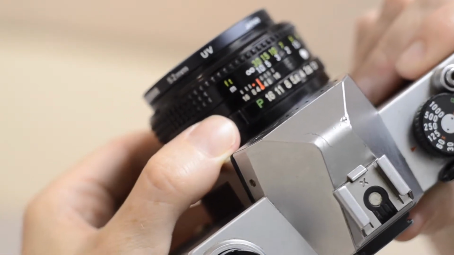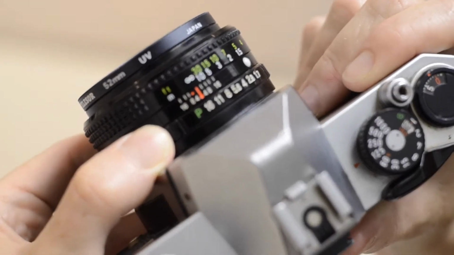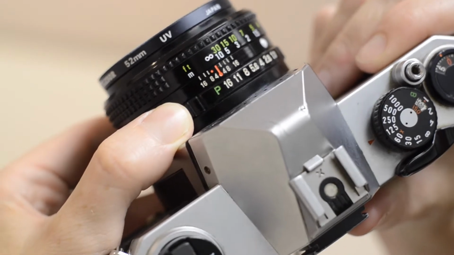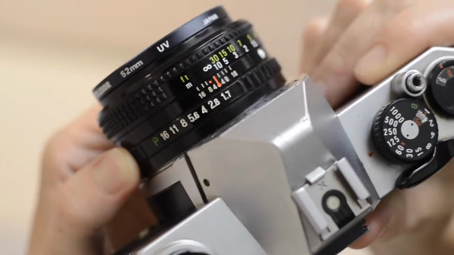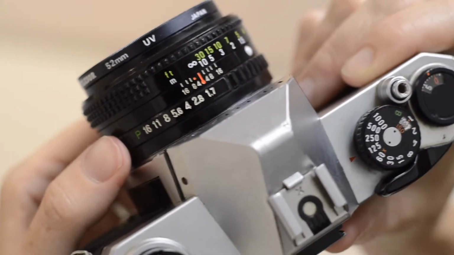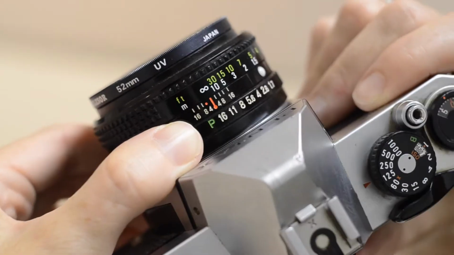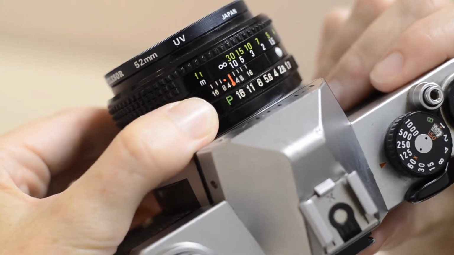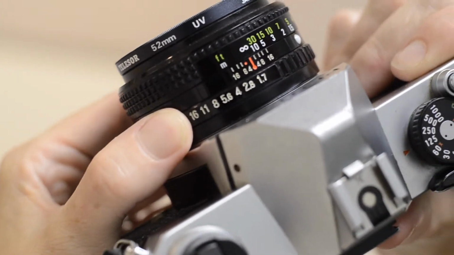The difference between f16 and f1.7 is that f16 is the smallest circumference the shutter will open when it opens, and f1.7 is the largest opening. The largest opening allows more light to come in, obviously, than the smaller opening. So you have to adjust your shutter dial to reflect that using your light meter as a guide.